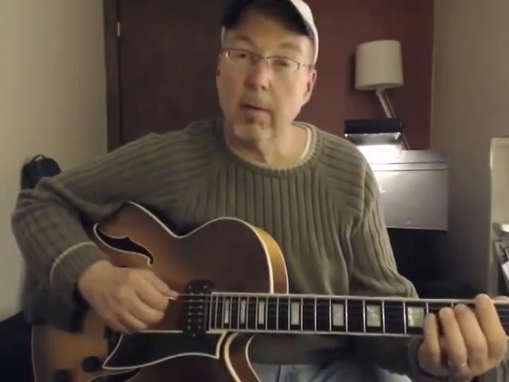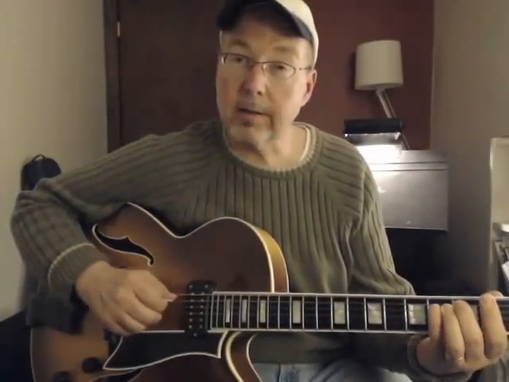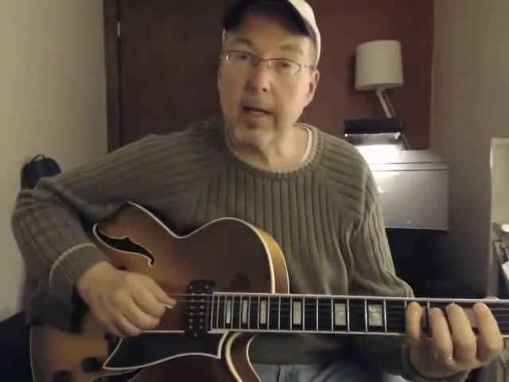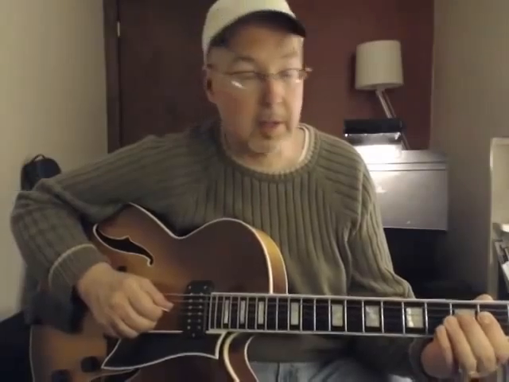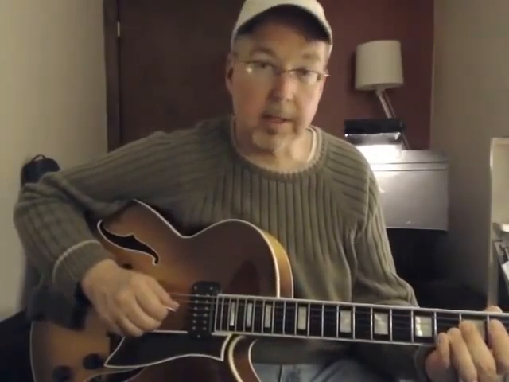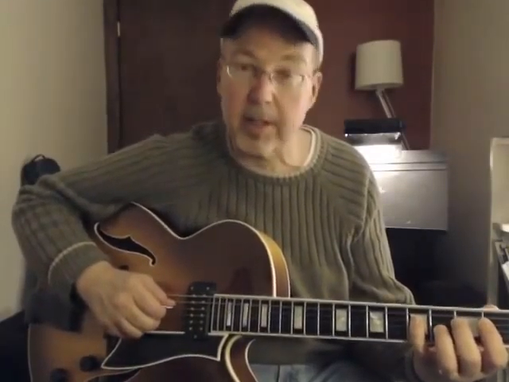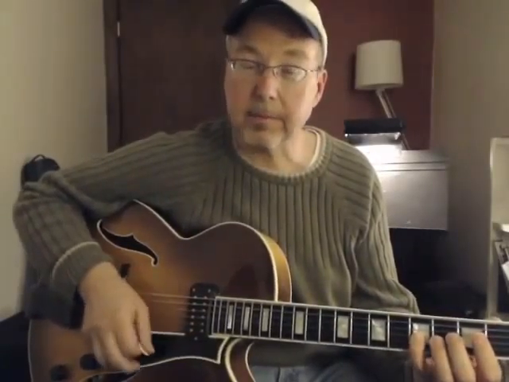So in the key of C, C is 1, D is my 2, or my second, E is my third, because it's the third note in the scale, F is my fourth, because it's the fourth note in the scale, etc., etc. G is fifth, A is sixth, B is my major seventh, and then my octave. Okay? There you go. Numbering the notes in the scale.